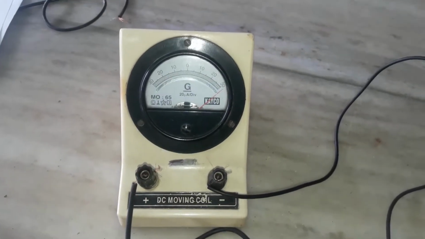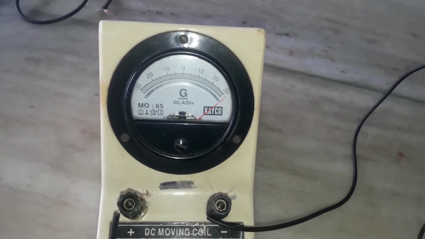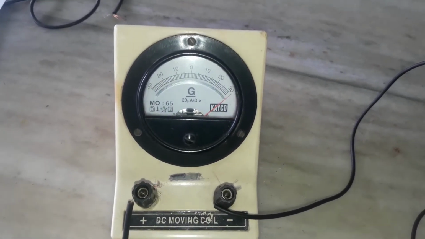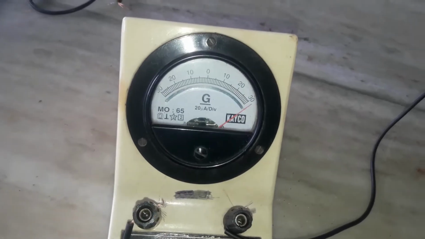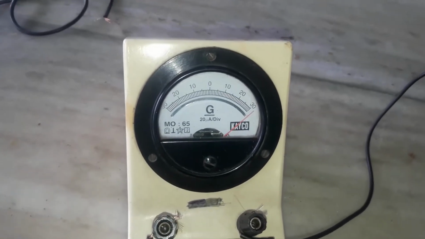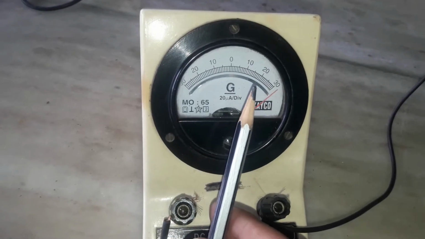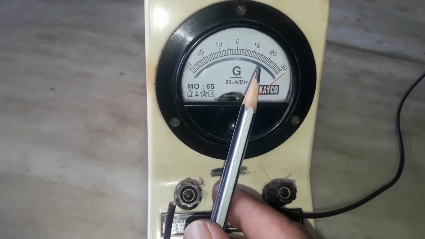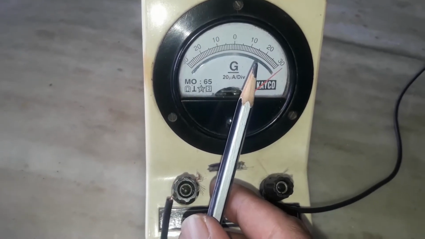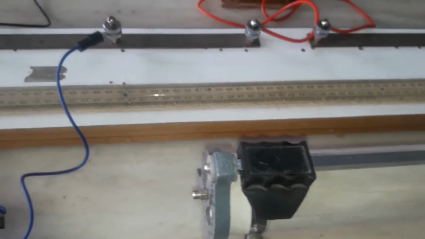Now as in Kelvin, we are getting deflection on only one side. So to find the balancing point, we have to keep the pointer at half of the full scale. That means if the full scale is 30, half is considered as 15. So we keep this pointer on 15 to find the balancing length, and we adjust the pointer on 15 with the help of what we call a rheostat.